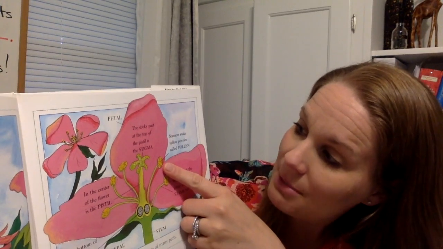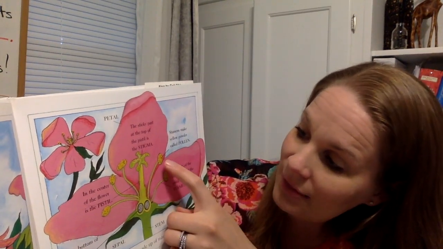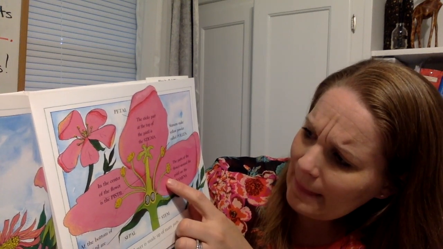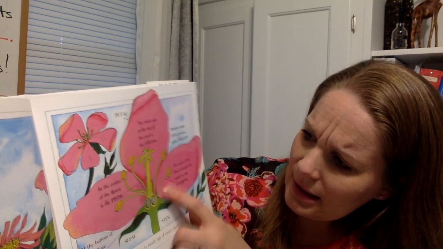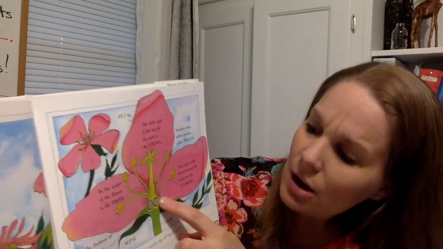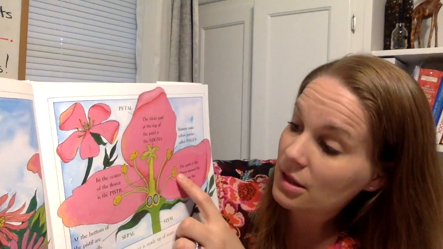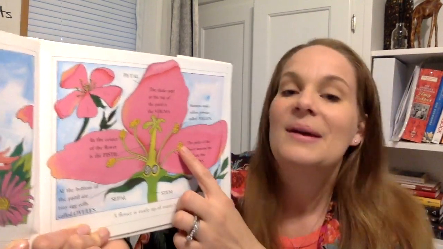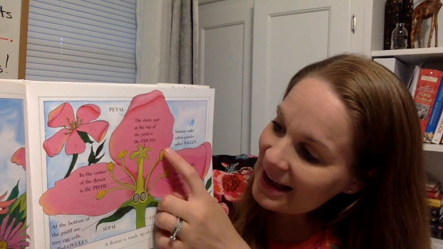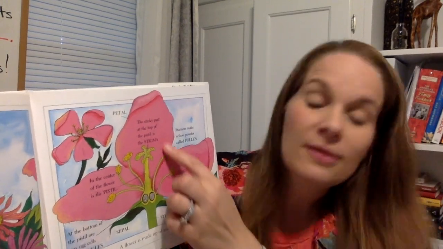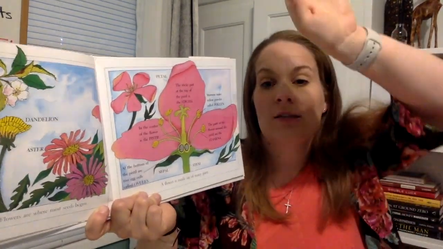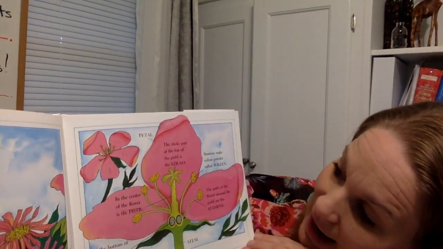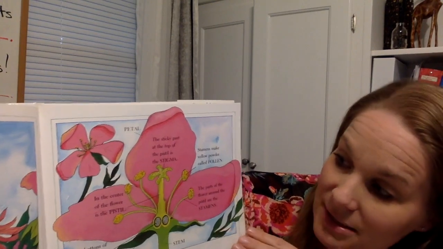The stamen makes the pollen, and there are 2 parts here, the filament and one other part I forget at the moment. But they are here to support the pollen makers so that it is closer to where the bees and the butterflies are going to be. So you have the stamens and the pistils.